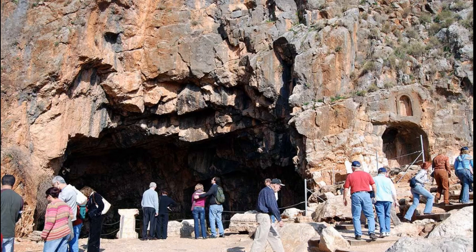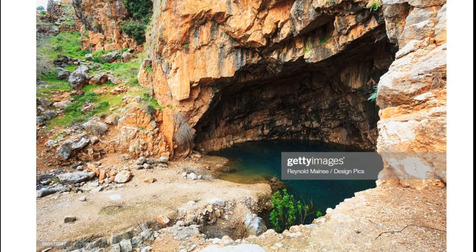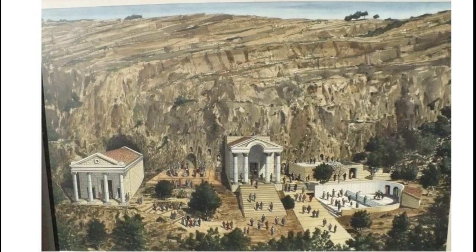So here's the cave. Here's what it looks like when there's water in it when it rains. That's pretty remarkable to me. That would be a mysterious place, I would think. If I was a pagan, I would build a pagan monument there, right? Well, that's what they did.